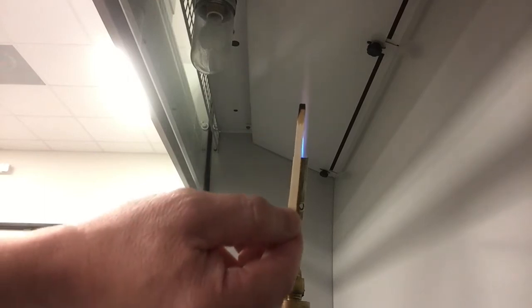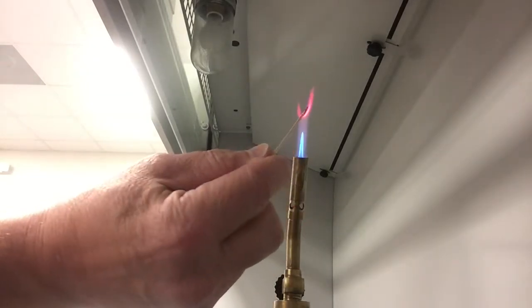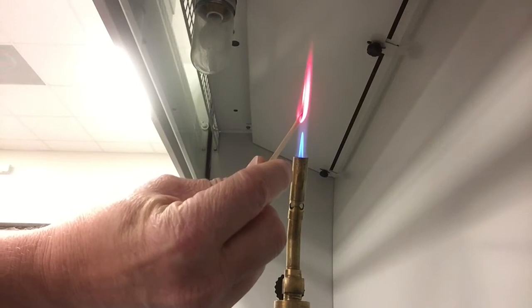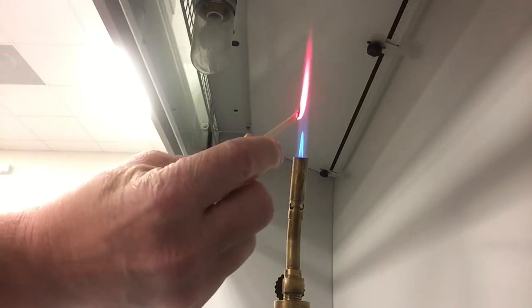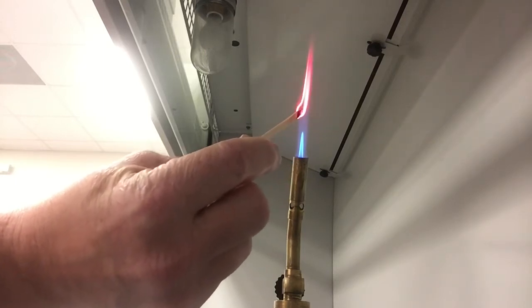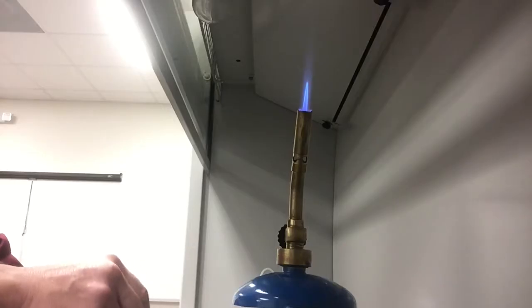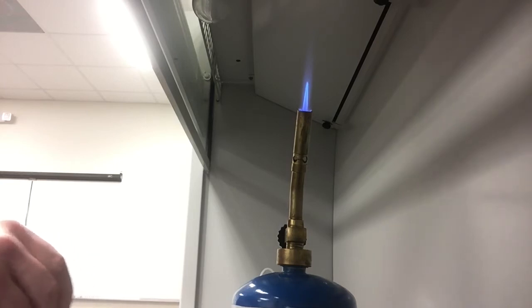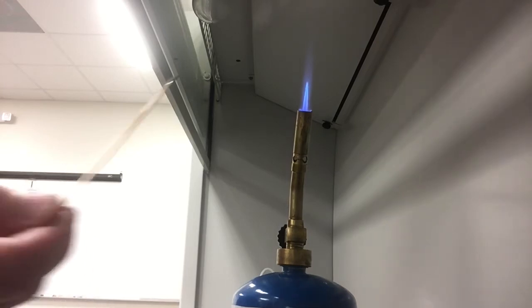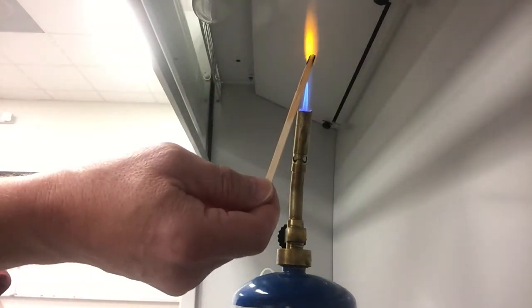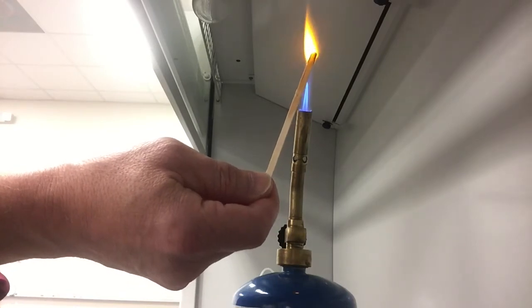And then lastly, the lithium chloride. Oh, another really bright red color for the lithium chloride. Very red. So we can see that these 4 chemicals give off different colors of light when they are given energy, or they're energized.